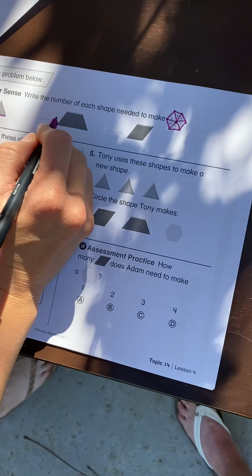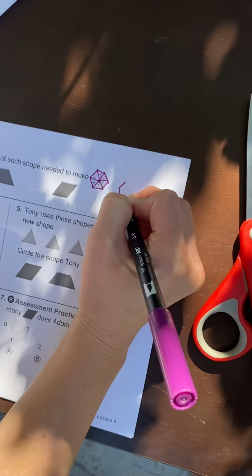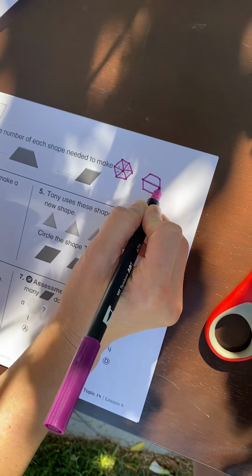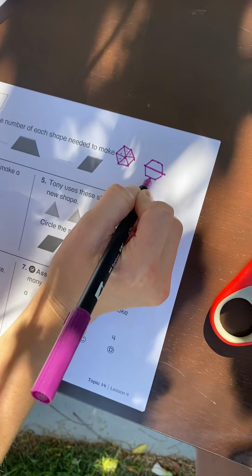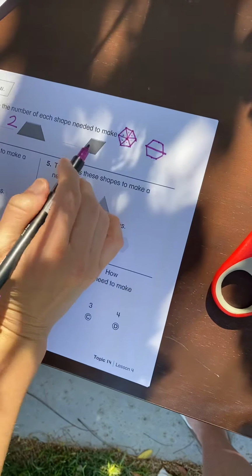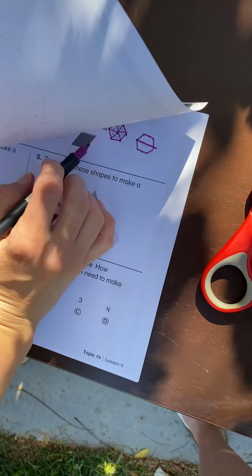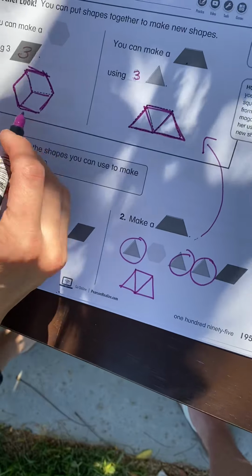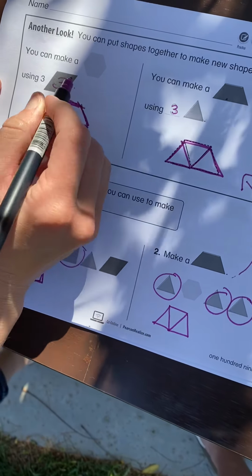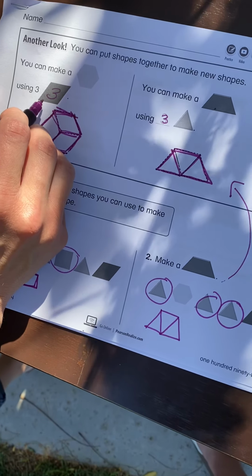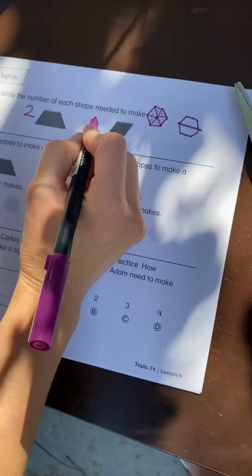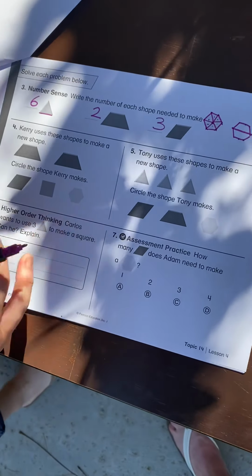Okay, and now I need to know how many trapezoids. So if we draw a new hexagon, okay, if I cut it right down the middle, I have 1, 2 trapezoids. 2 trapezoids. And then we need to know how many parallelograms. And we talked about this on the front page. On this front page right here, we had our parallelograms to make our hexagon. And how many did we say we needed? We needed 3. 3 parallelograms to make a hexagon.